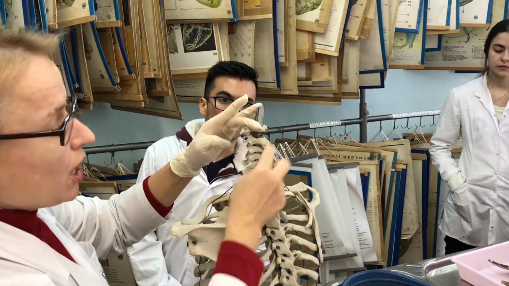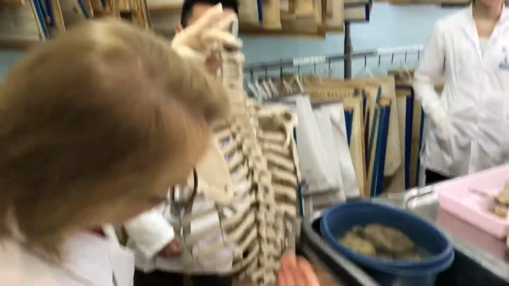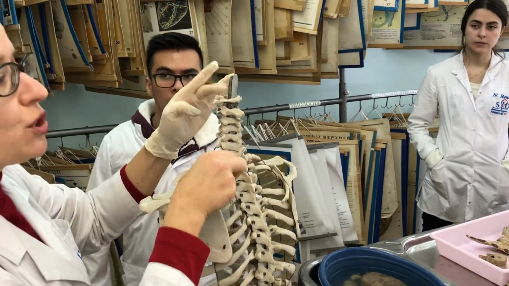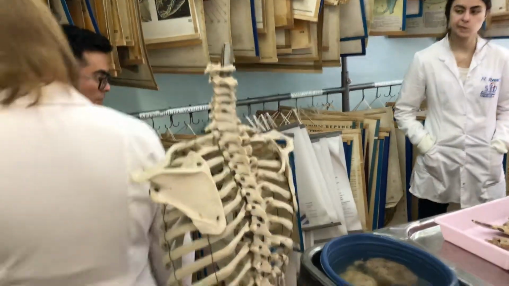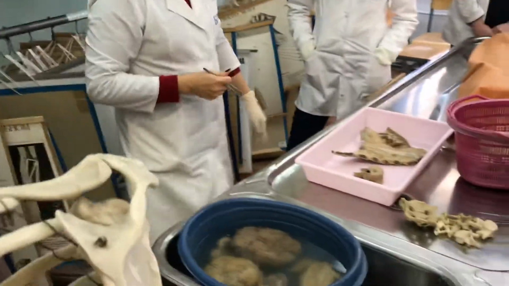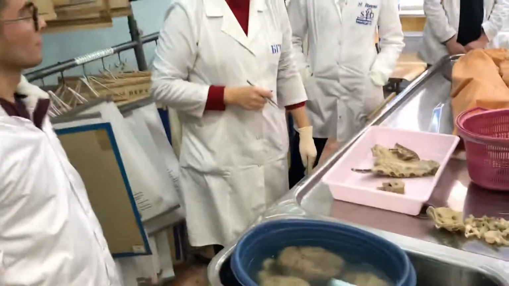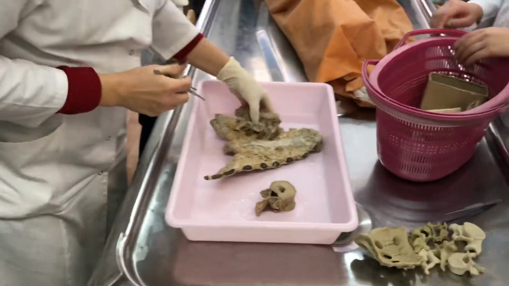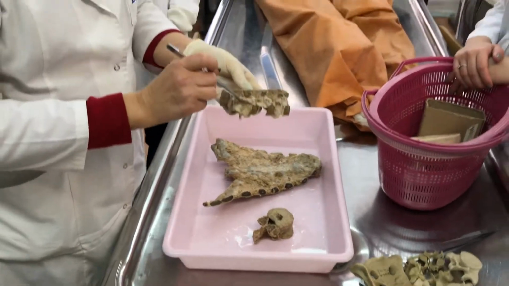Supraspinous runs upward, and here it continues into the nuchal ligament. The nuchal ligament holds the head.